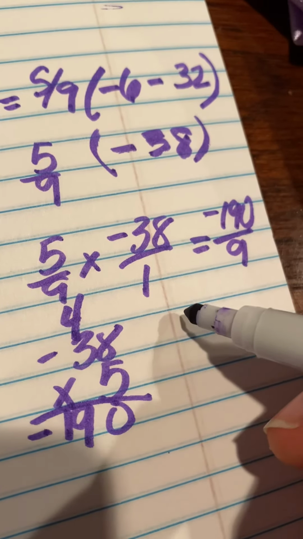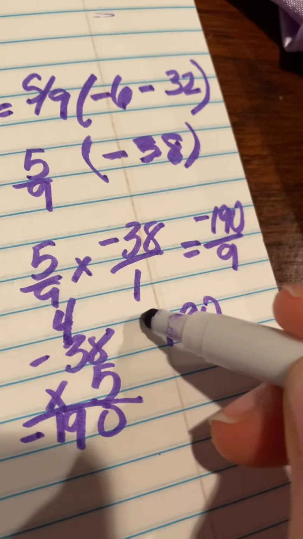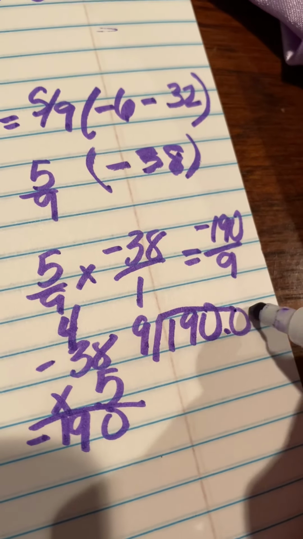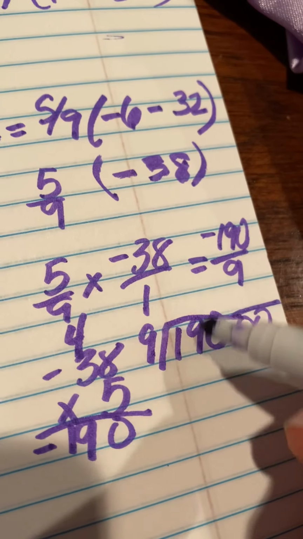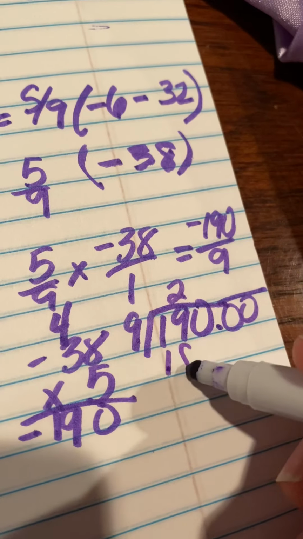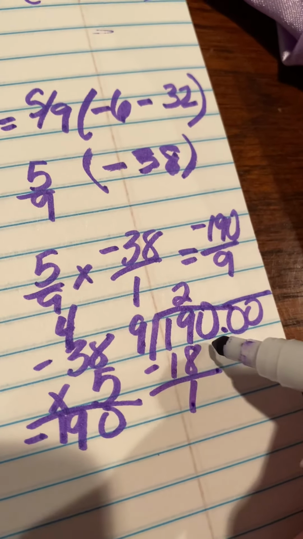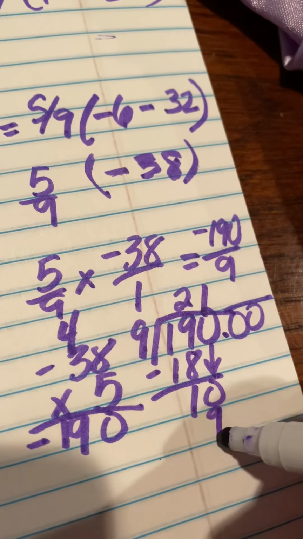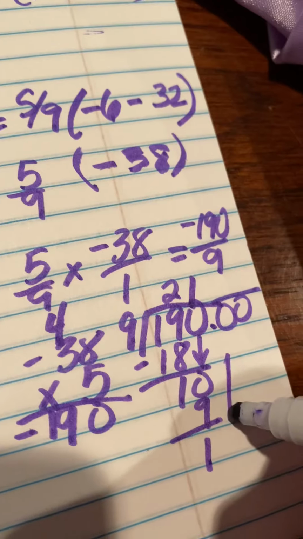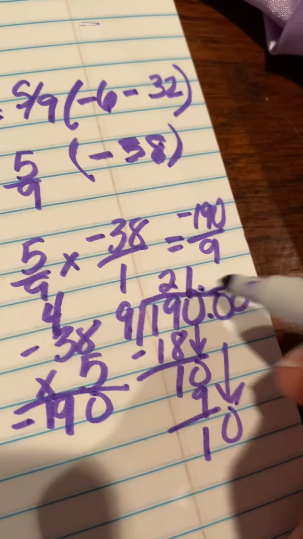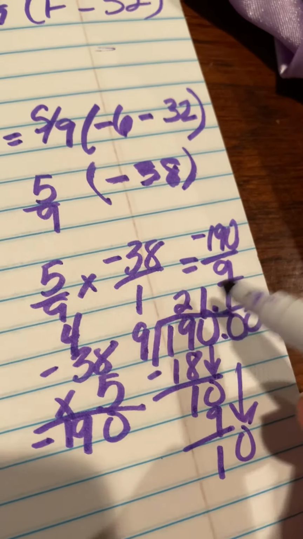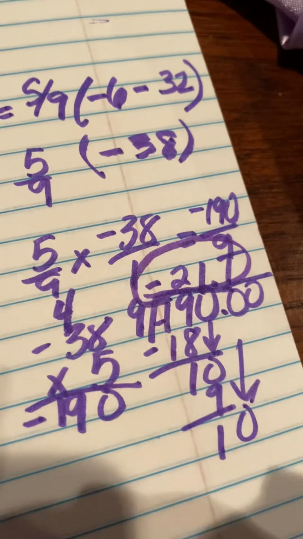So we're going to divide 190 divided by 9. And we're going to round it, so we need to add a couple of decimals. 9 into 19 goes twice. We have 1 left over, drop the 0, 10. 1 times 9 is 9, 1, drop the 0. We see we're going to get a repeating decimal here, 1 repeating. So our answer is negative, because this was a negative number, -21.1 repeating.